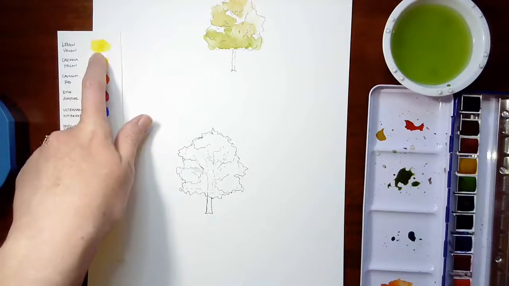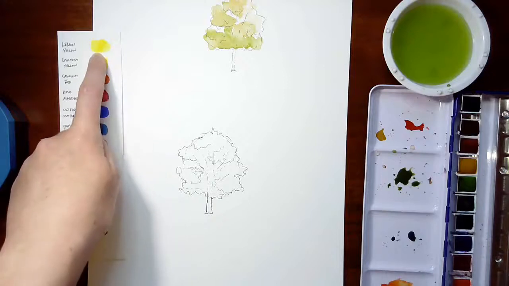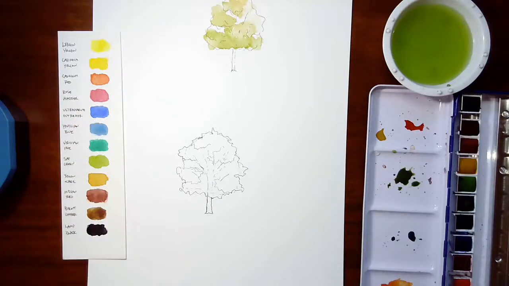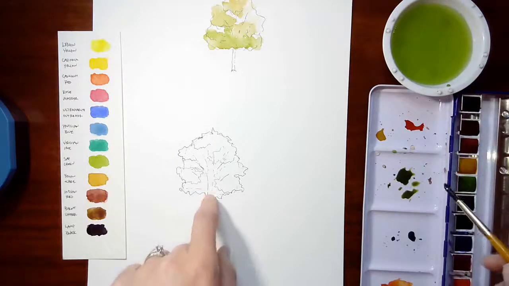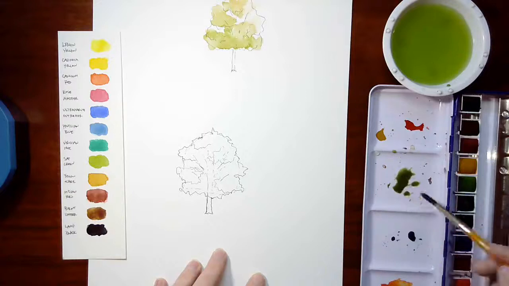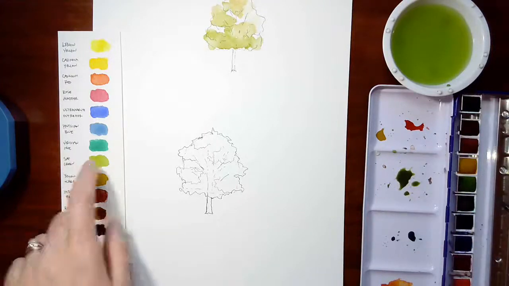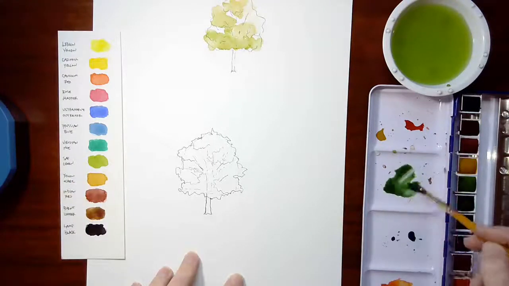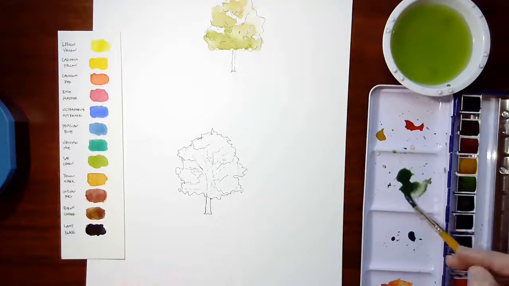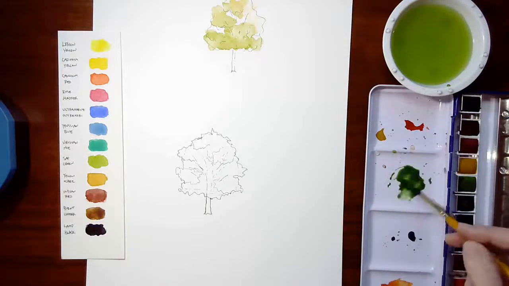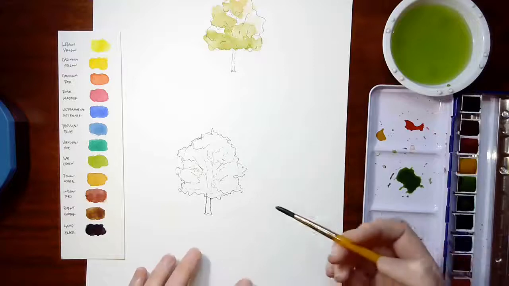I would stay away from the lemon yellows, so it's usually not quite that bright. So you can incorporate some of the yellows as well. For this one, I'm going to use the wet on wet method. And you could try a touch of the Viridian hue. It depends on the kind of tree that you're looking at. They're all going to have different variations.